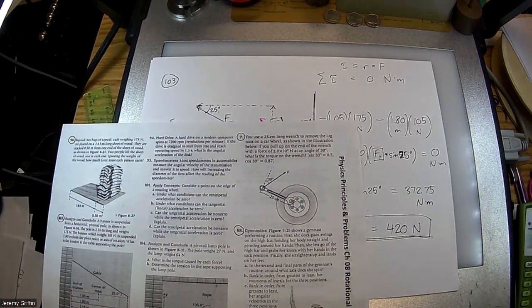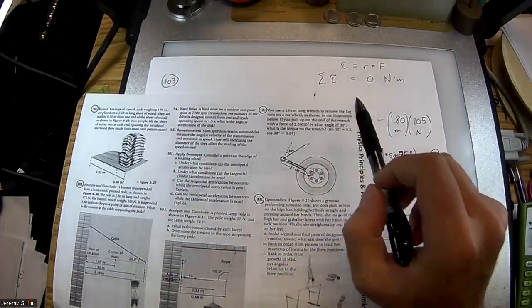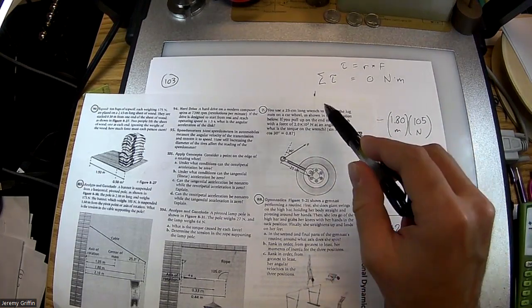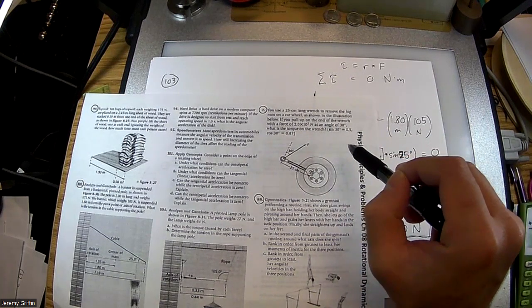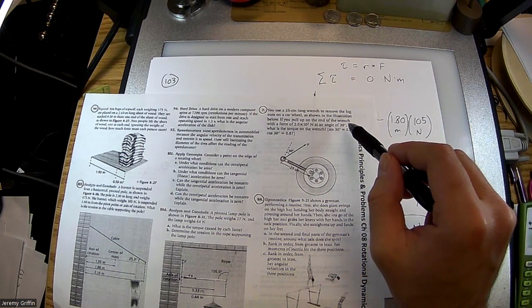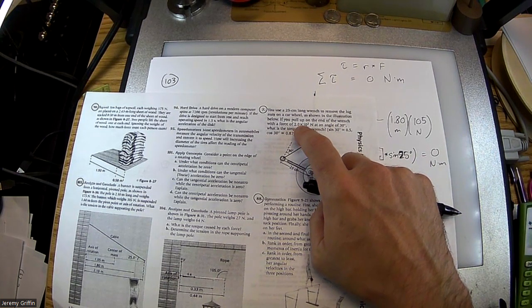Number 7. I think this was a test question at the end of the book that I thought was pretty good. It looks like using a wrench to turn a lug nut. Use a 25 centimeter wrench to turn the lug nut on the car wheel shown. Yep, just like that. If you pull up on the end of the wrench with a force of 2 times 10 to the 2 newtons. Is that called 200 newtons? 200 newtons, right? But the advantage of writing it this way is there's exactly 2 significant figures. If you just wrote the number 200, it'd be kind of ambiguous.